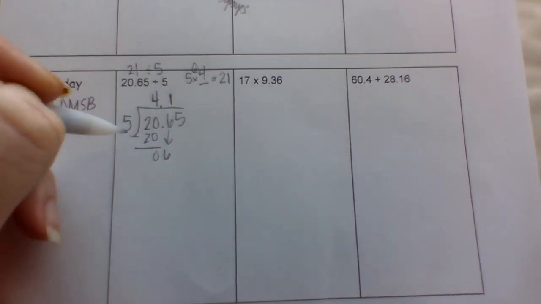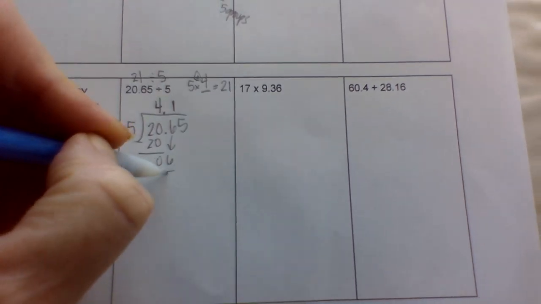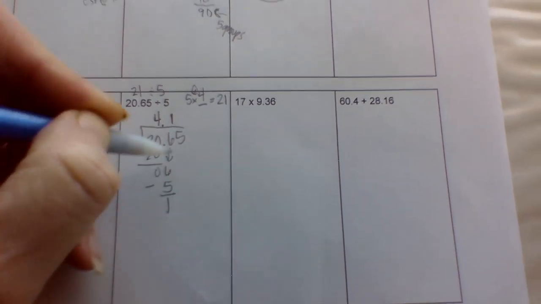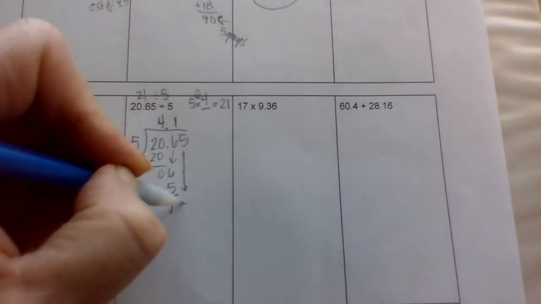Now I'm going to multiply. 5 times 1 gives me 5. And I'm going to subtract. And 6 minus 5 gives me 1. And I'm going to bring down my 5.